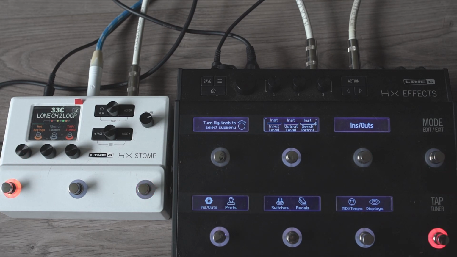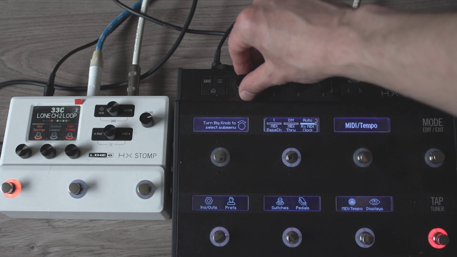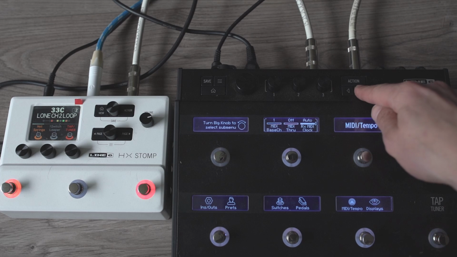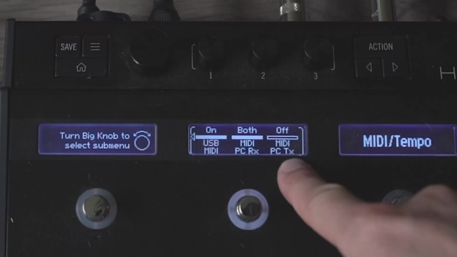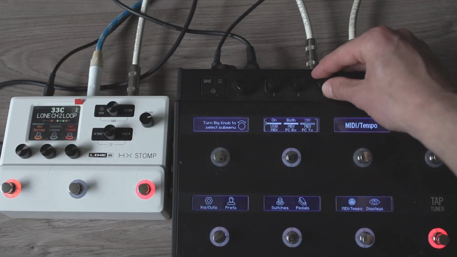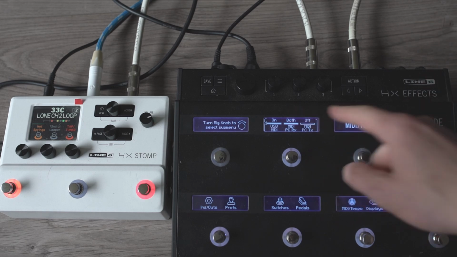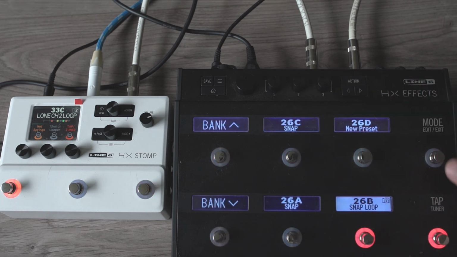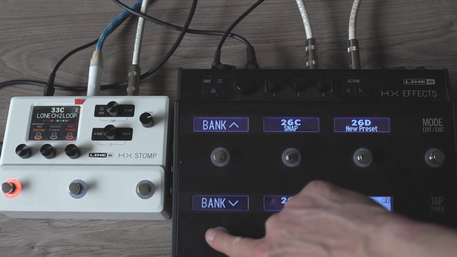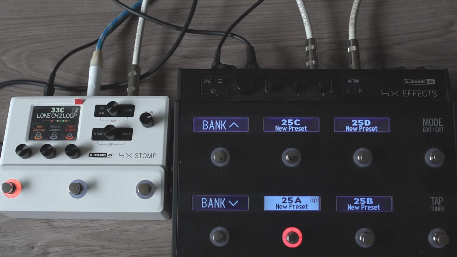Now I didn't want that, and you can change this by scrolling over to MIDI, and what we're looking for is this setting here, MIDI program change through. We don't want it to be sending a program change message anytime that we change presets, so I turn that off. Now I'll take you to a completely new preset, and we can set this up. You're going to need to know two things.